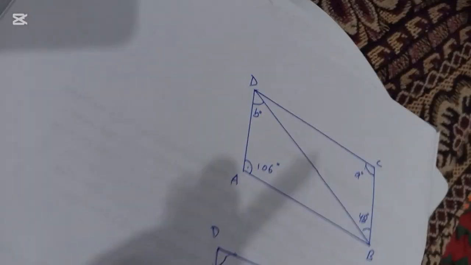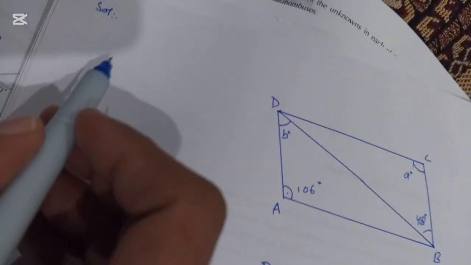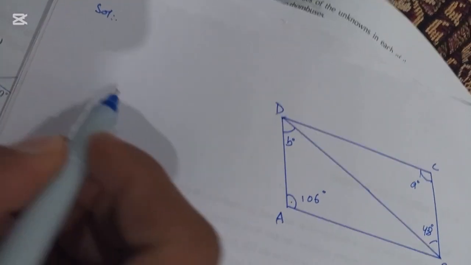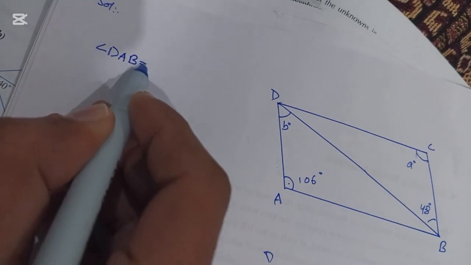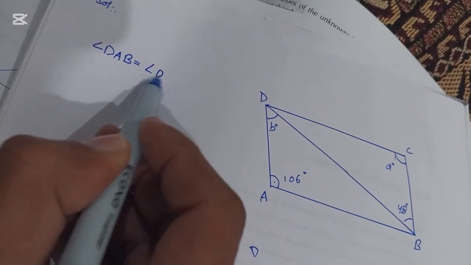So now let's solve the first part, and then we'll move to the second part. Then I'll explain to you how we use this, how we solve this, right? So now what we will do is we'll write angle DAB equals angle DCB.